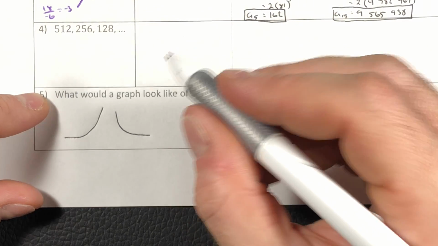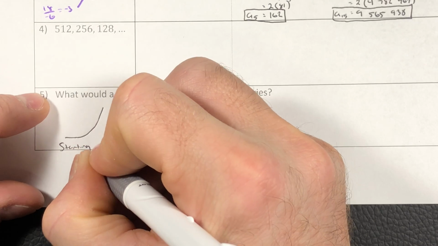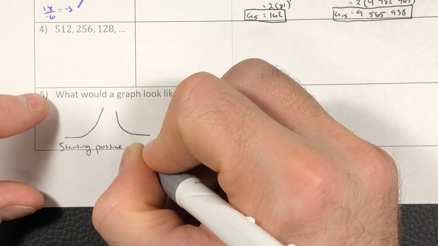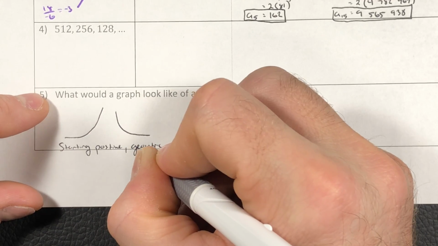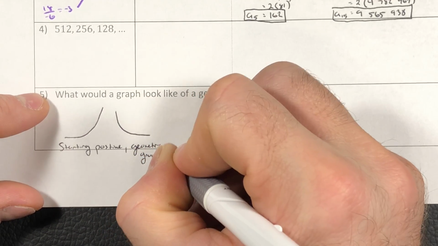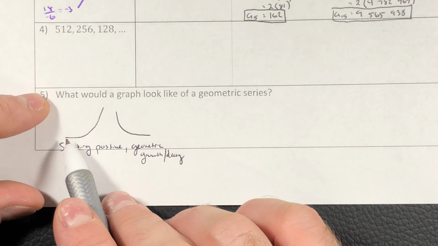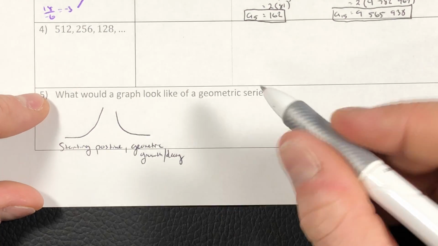Perfect. So these are both starting positive: geometric growth and geometric decay. If we start at a positive number, geometric growth, starting at a positive number, geometric decay.